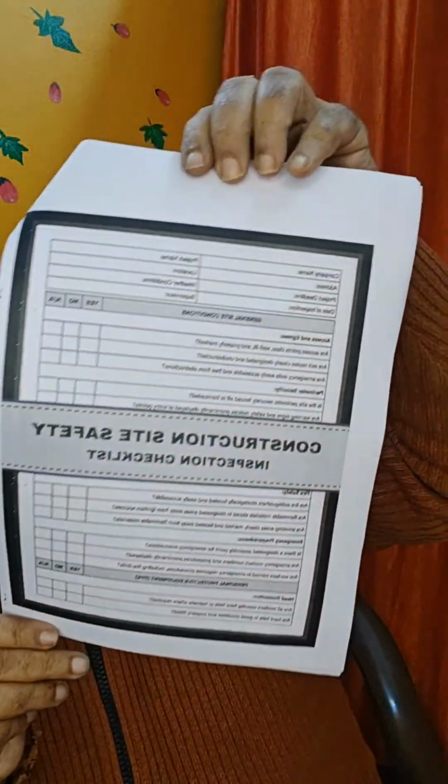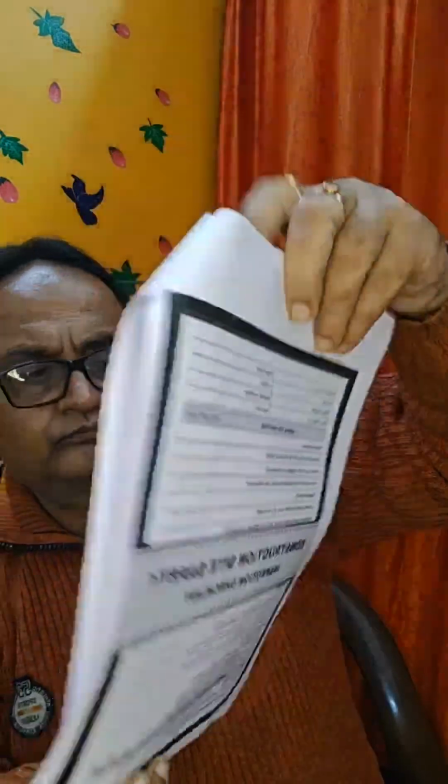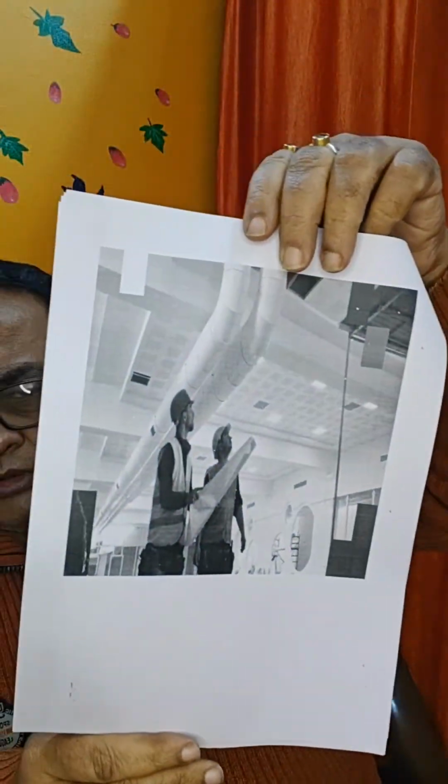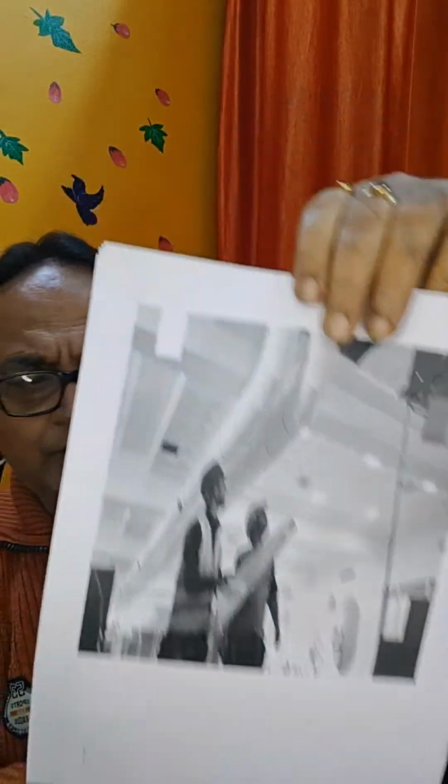Number two, daily site engineer checklist. This is the sketch. Construction project sketch. Company name, project name, address, location, project deadline, weather condition, date of inspection, supervisor.